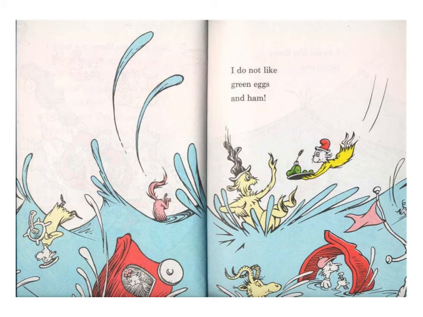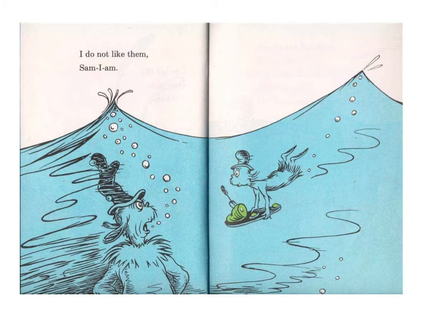I do not like green eggs and ham, he insists, even as he strikes the water. I do not like them, Sam I Am. Note that Sam here is wide-eyed. It's starting to strike him that the conductor might really seriously not like green eggs and ham. He's beginning to question his own certainty. He's had a little bits of doubt here, but he's going to make one more push, and, well, we'll see.